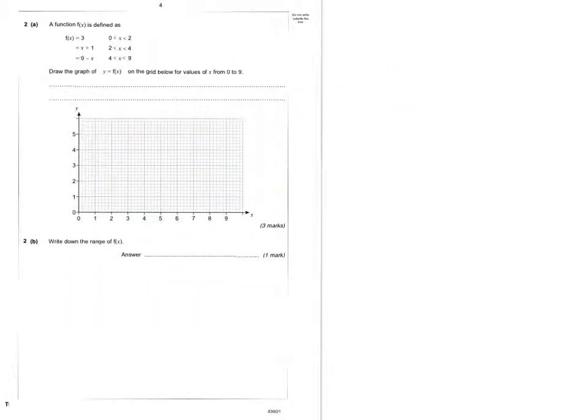Question 2. A function f of x is defined as f of x equals 3 from 0 to 2. So we're thinking a straight line there. x plus 1 when it's 2 to 4. And 9 minus x from 4 to 9. Draw the graph. Okay, so f of x equals 3.